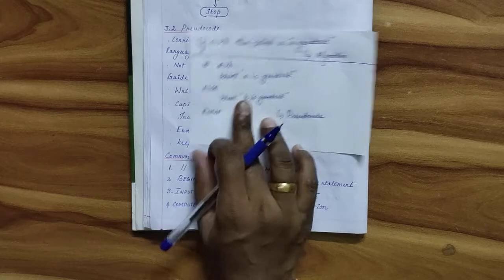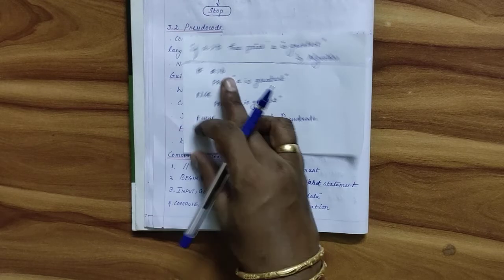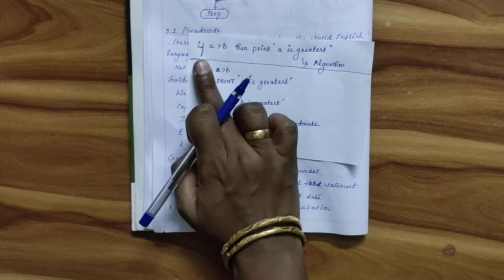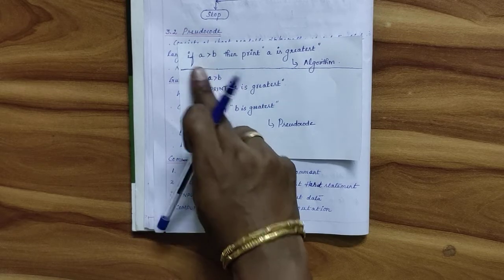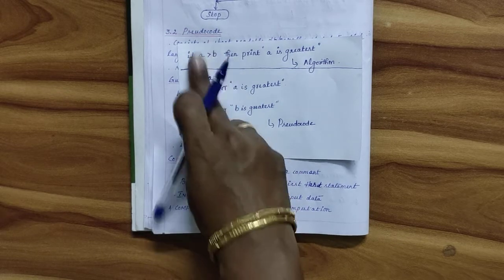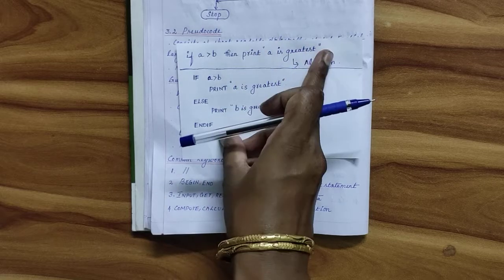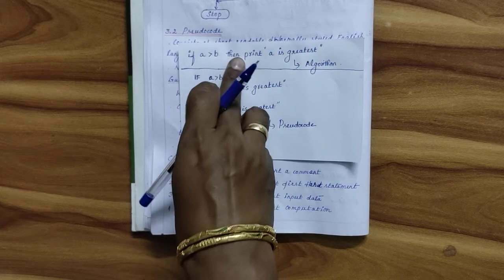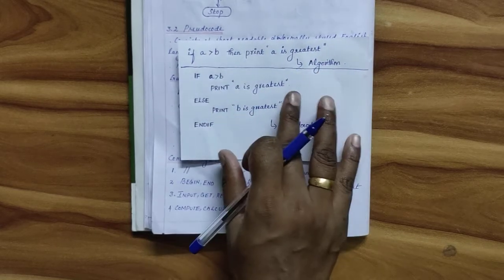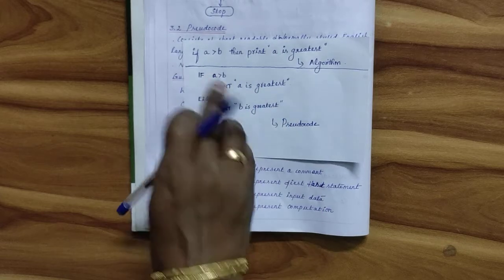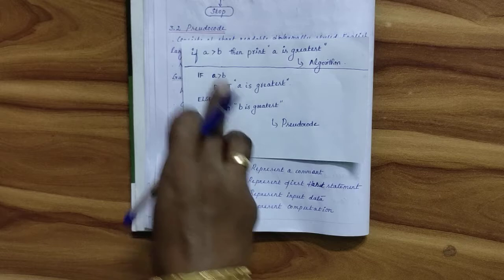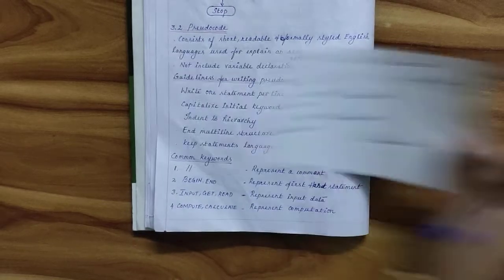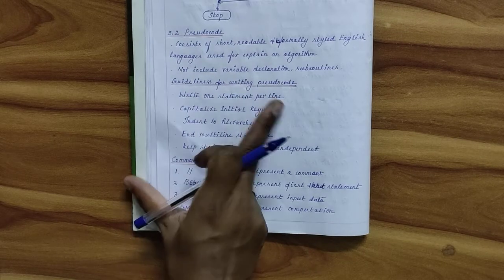See here, in an algorithm you can write like this, right? If A is greater than B, then A is the greatest. So this is nothing but the computational statement and this is the output statement. So both statements can be present in a single line, but in pseudocode the conditional statement and the output statement must be in separate lines. Okay, that is, you have to write one statement per line.